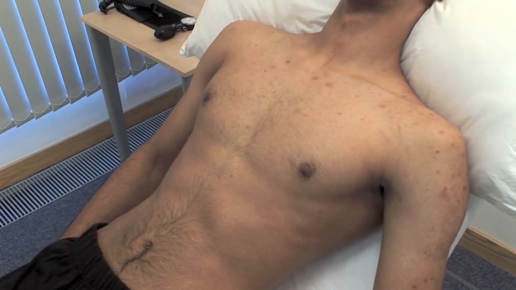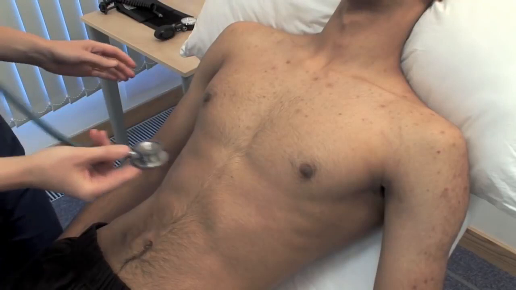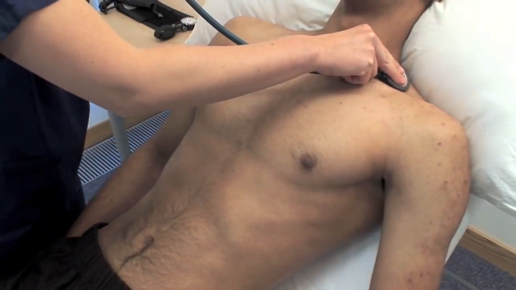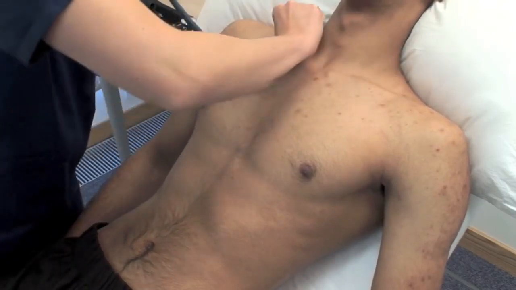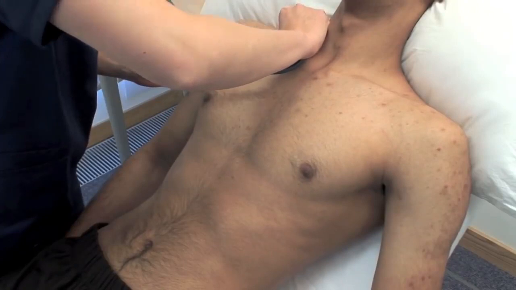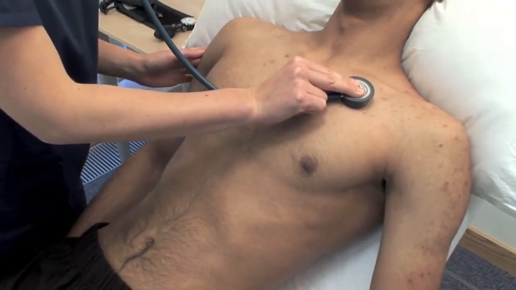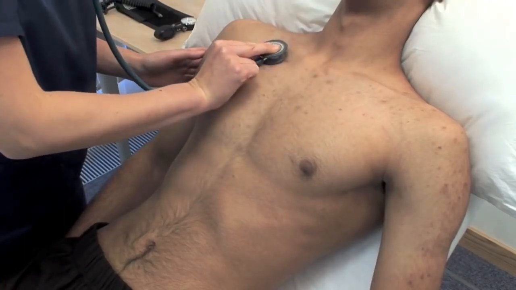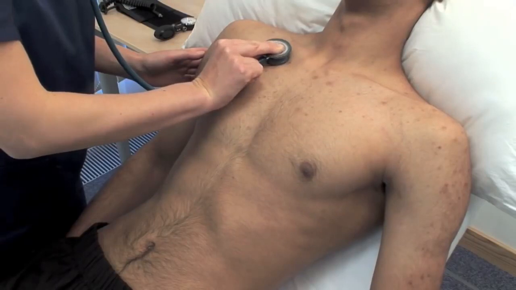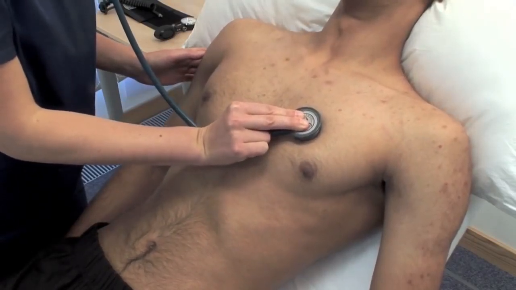Please could you take deep breaths in and out with your mouth open? Most sounds are best heard with the bell. Auscultate left and right alternately, comparing equivalent positions, to ensure that localized abnormalities are not missed. Don't ask the patient to take exaggerated breaths for a prolonged period, as this may cause dizziness or even tetany. Listen anteriorly from above the clavicle down to the 6th rib and laterally from the axilla to the 8th rib.